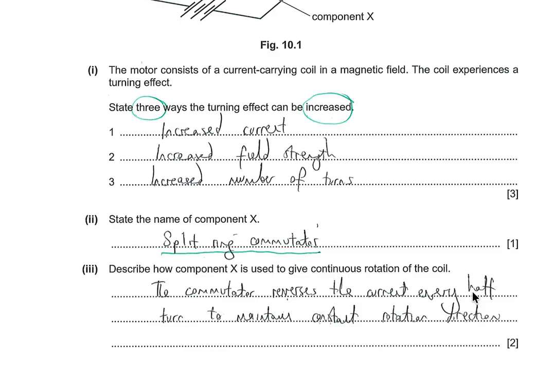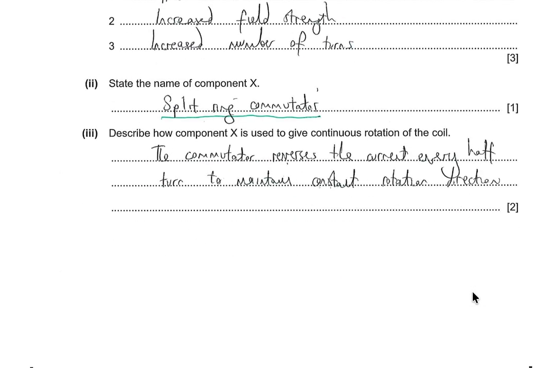the full marks here. All right, I'll be honest with you, I don't think many students fully understand what is going on inside here. However, you do not need to. That's the surface level we need to go to. It's the idea of reversing the current direction every half turn, hopefully 2 marks there. All right, let's go down a little bit further.